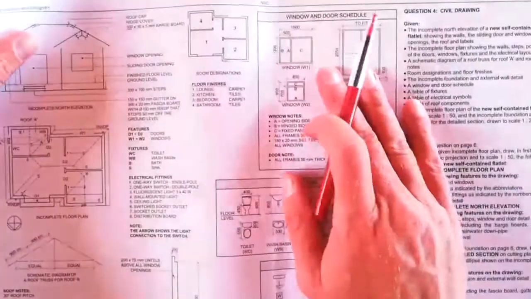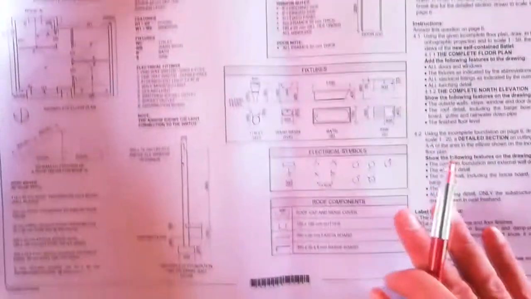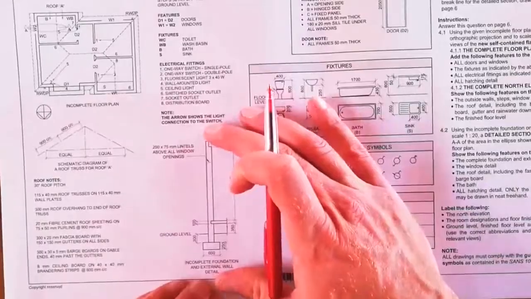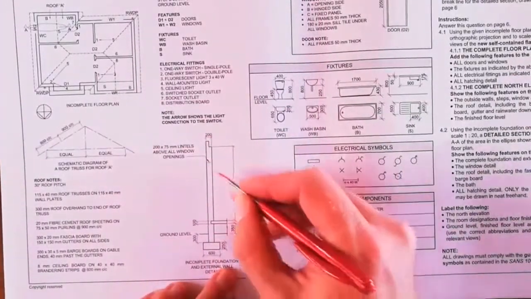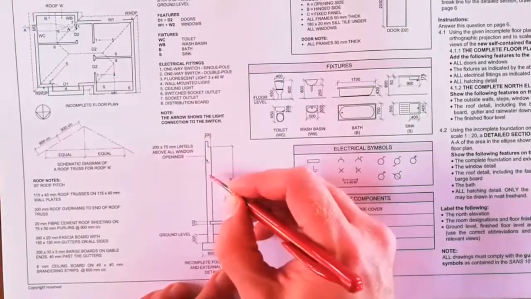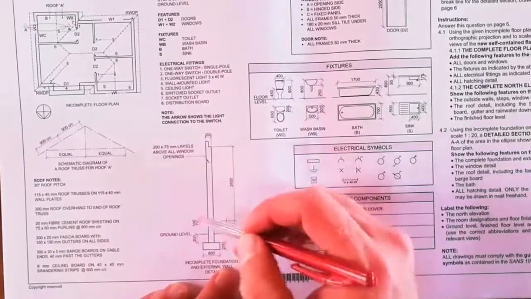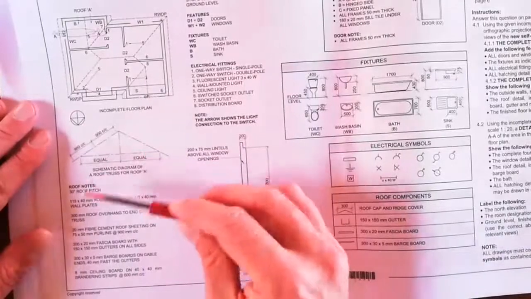Window schedules. There you can have a look at that. They give you the different roof components and your section. This detail here is key for you. It's details of how to draw the section. They really just left out the window here. So please take time, read through this, understand your roof diagram, roof notes, before you actually start reading your question. Familiarize yourself with the information and then you go.